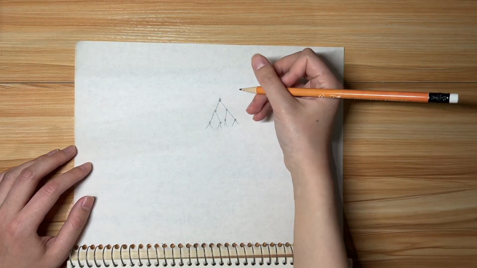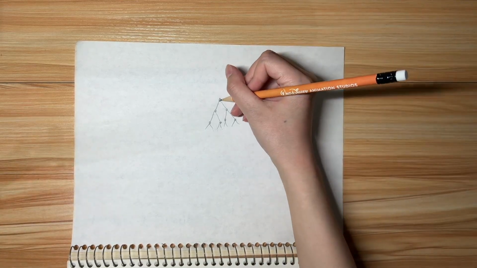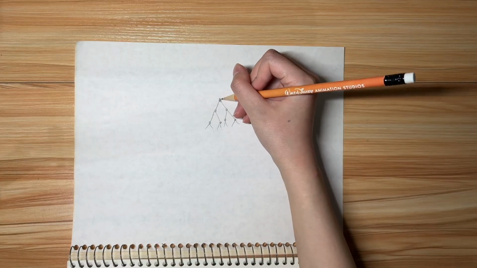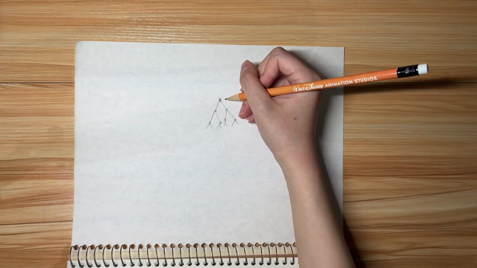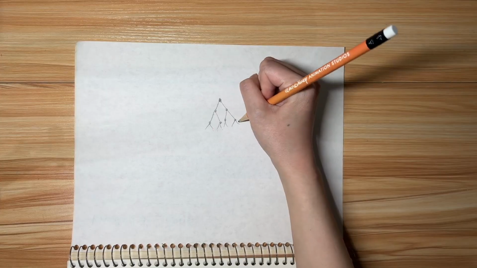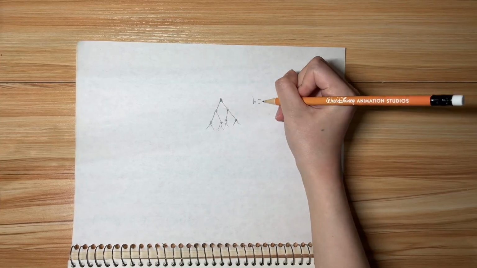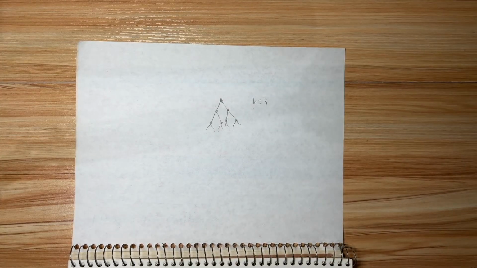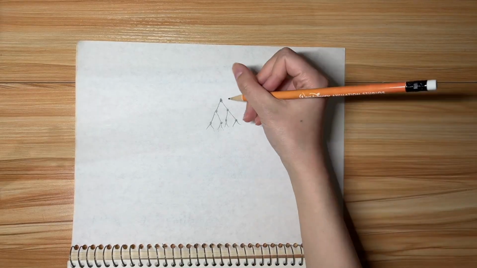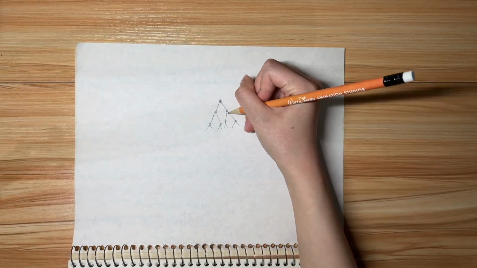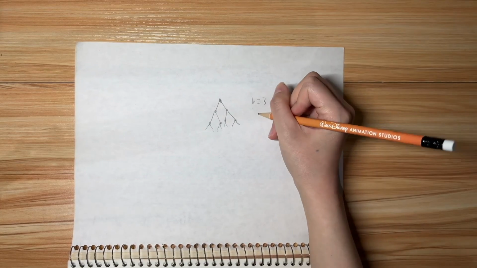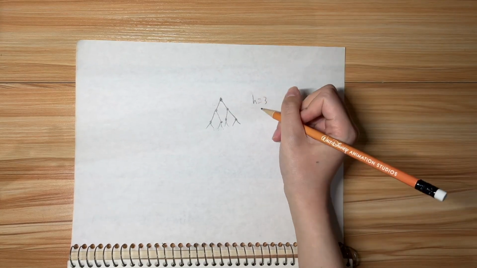So the height of this tree, you can find it by either counting the internal nodes, so all the nodes that are not the children, so basically just these three like this, so the height is 3, or you can count the number of edges. So that is also 1, 2, 3. So the height is 3.